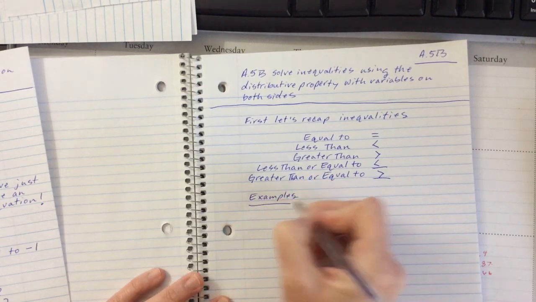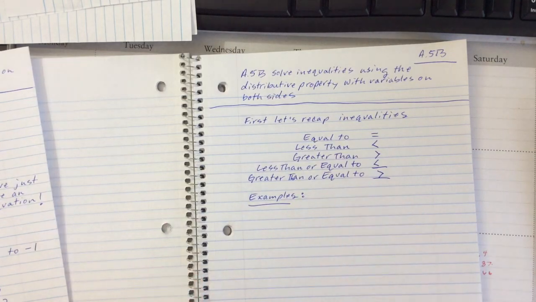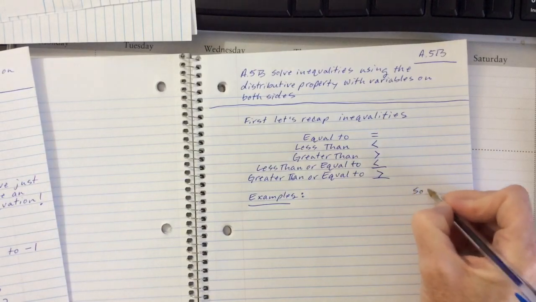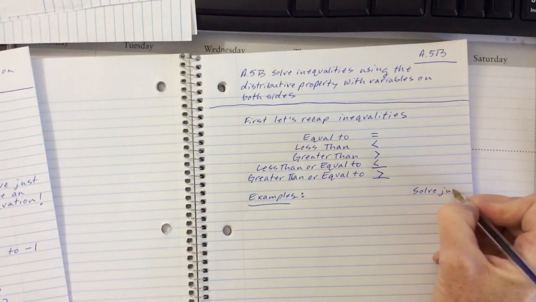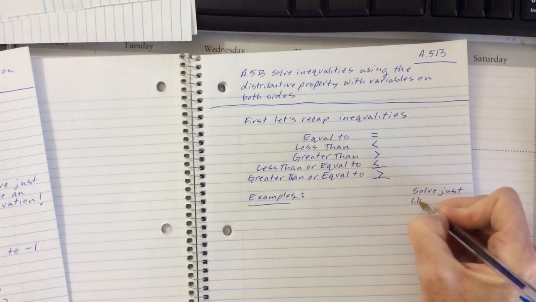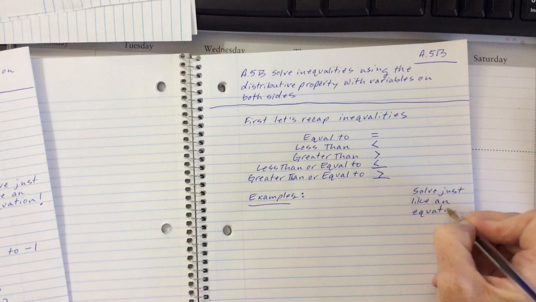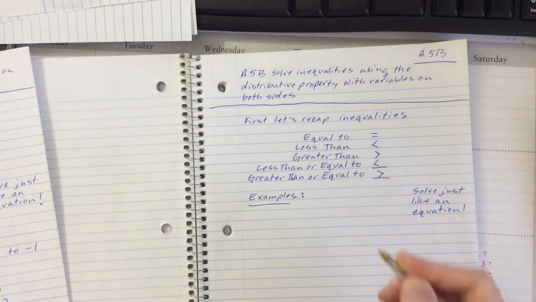In this TEK, they're not going to ask you to graph it or anything. That'll be later. So right now, we're just going to solve it, and you're going to solve it just like an equation. So let's see.